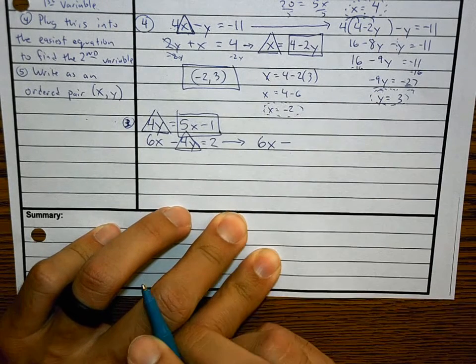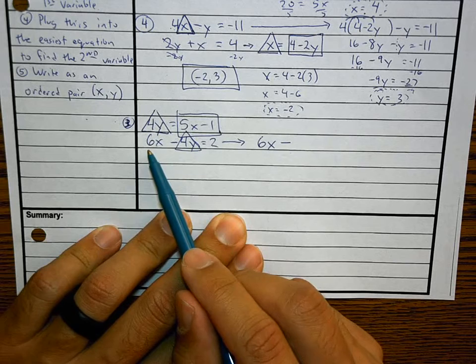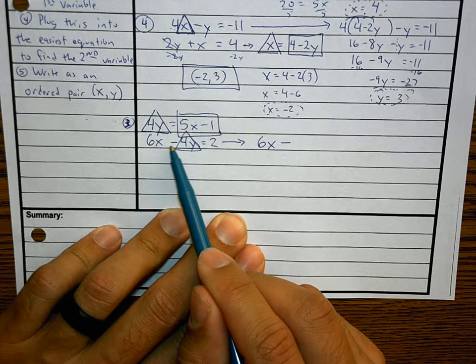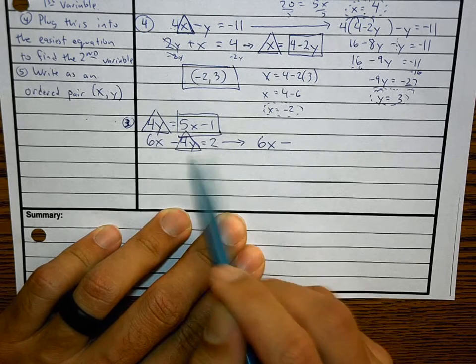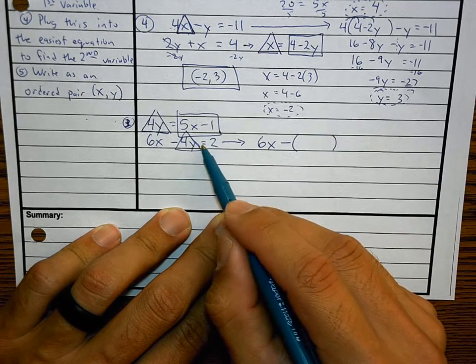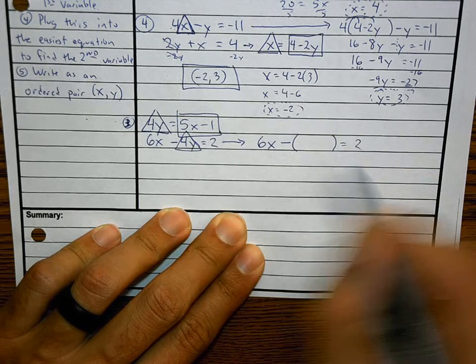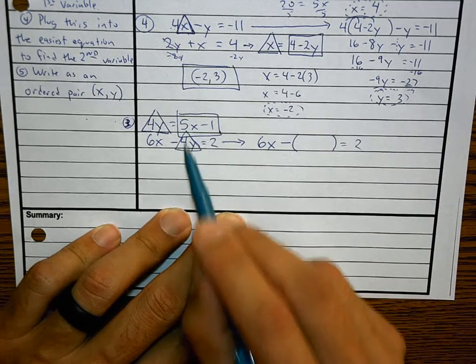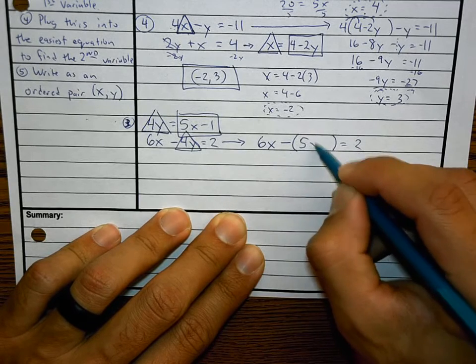I'm hoping you're writing 6x. Then you see a minus sign, you write a minus sign, but instead of the triangle, you use a parenthesis, equals 2, and you should know what goes in the parenthesis. It should be 5x minus 1.